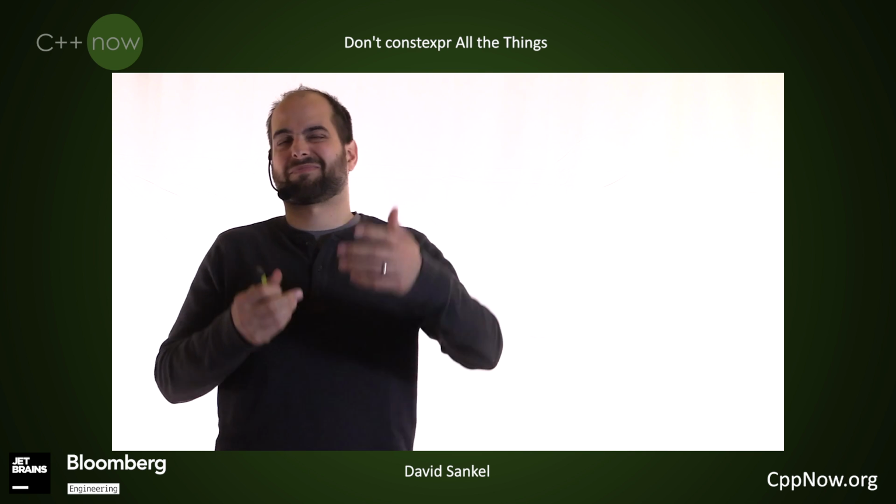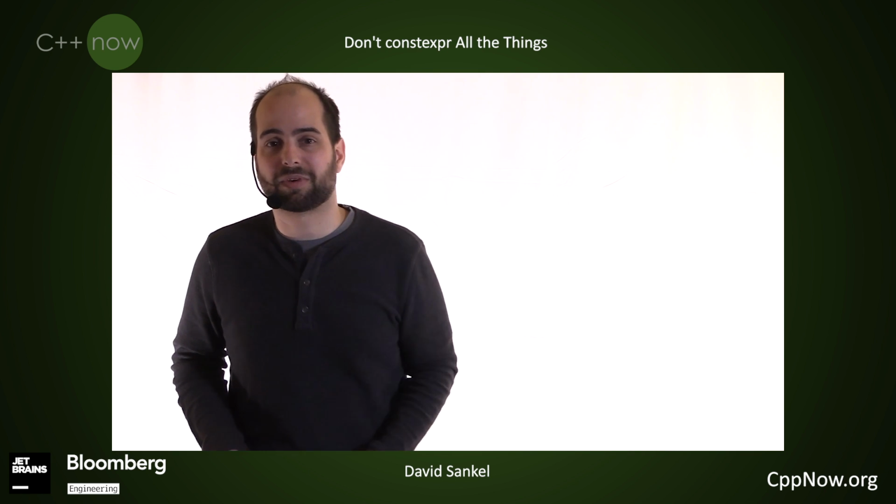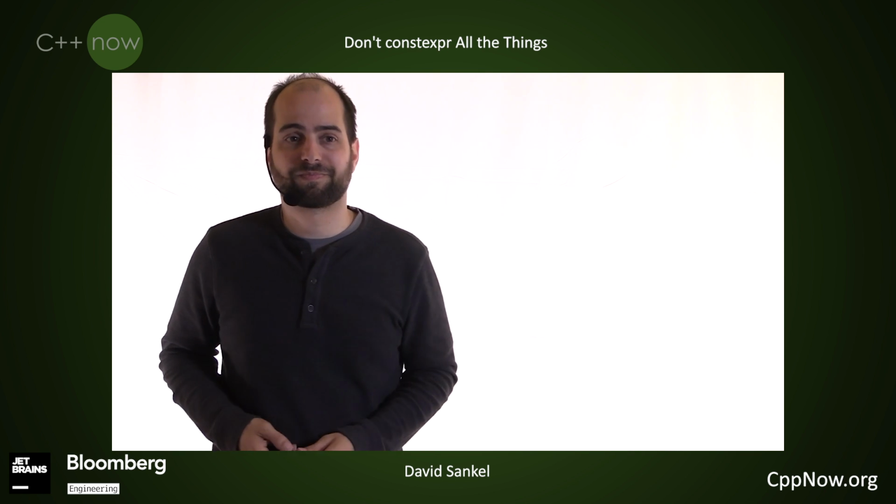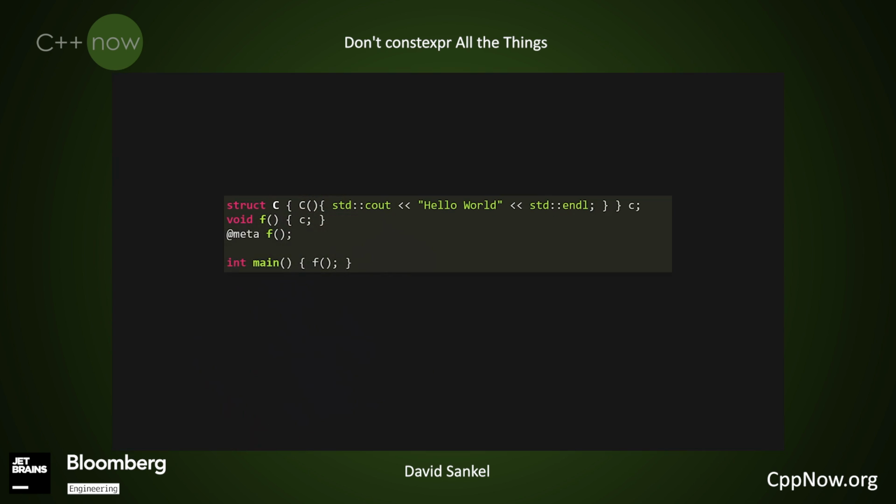Now, you might worry about what happens with these compile time globals. Is it just going to fill your compile time runtime with a whole bunch of stuff? Look at this example. Here we have a classic example where you have a constructor which does something, and you execute that constructor at static initialization time. So we have this struct C that when it gets instantiated outputs hello world, and we instantiate it right away as a global. And then we have a function f, which just references C, and we call meta of f. And then in main, we call f.